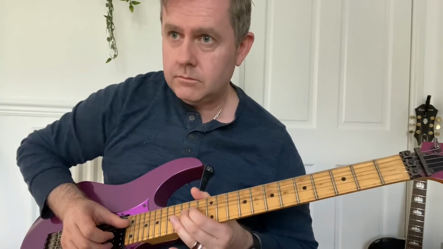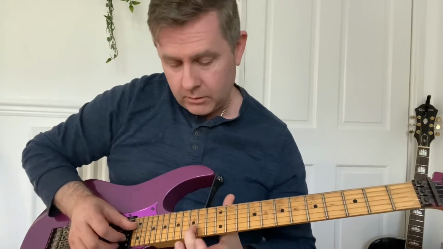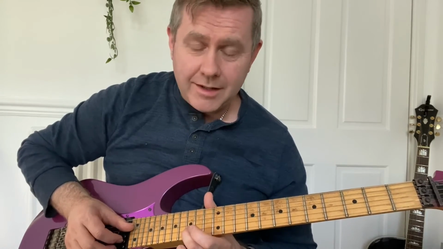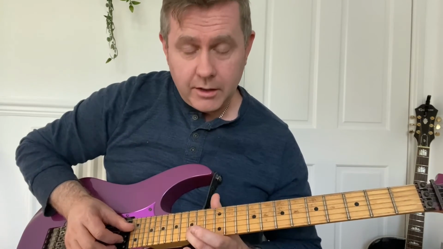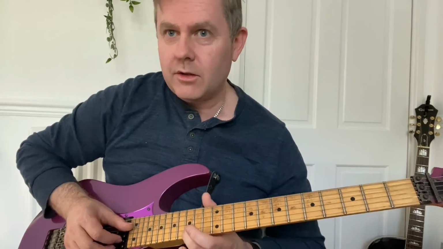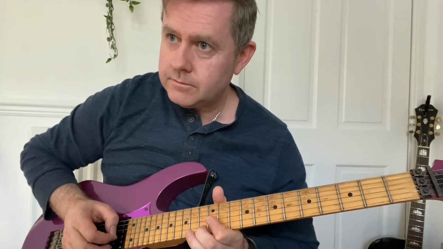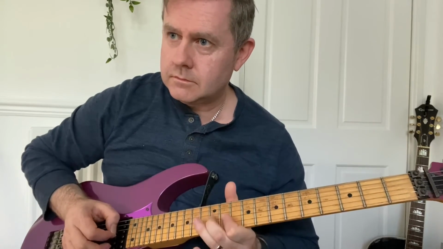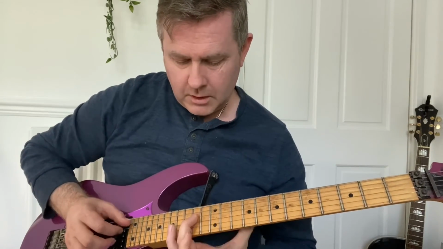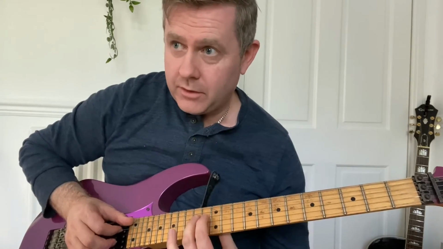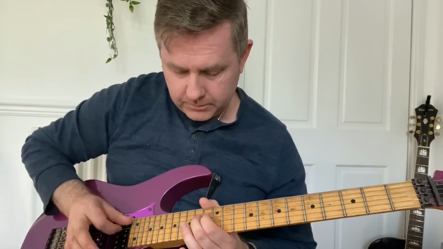And then on that note, which is the D, is on the C added 9. So that's part of the C added 9 chord, isn't it? The D note, it's the second or the ninth. Then as you have this run, you're hitting the B note as it changes to E minor, which is part of the E minor chord.